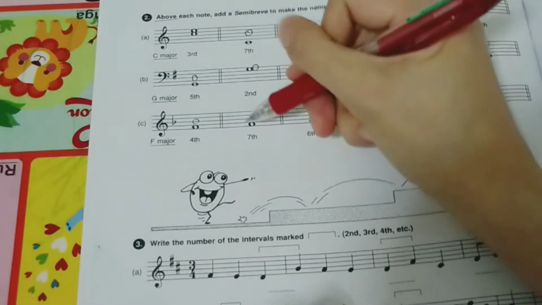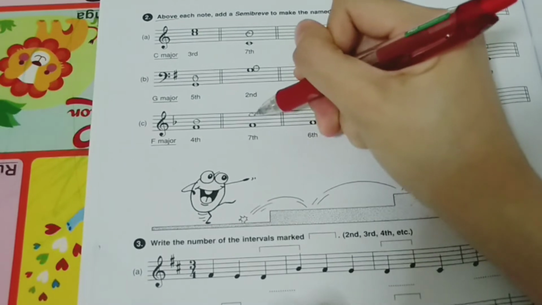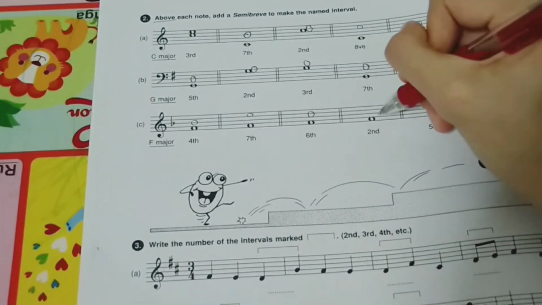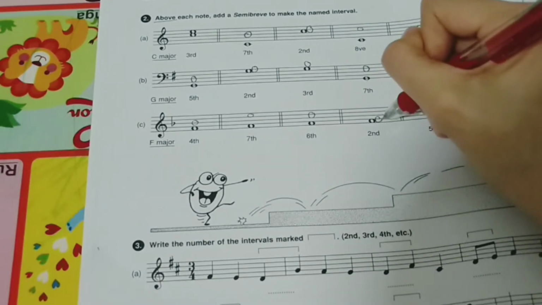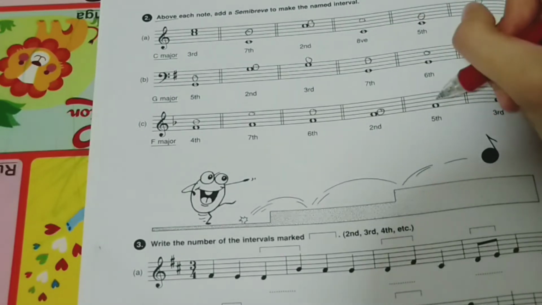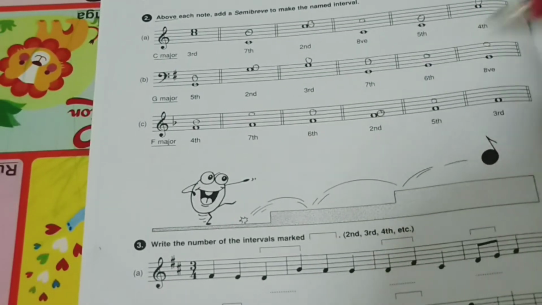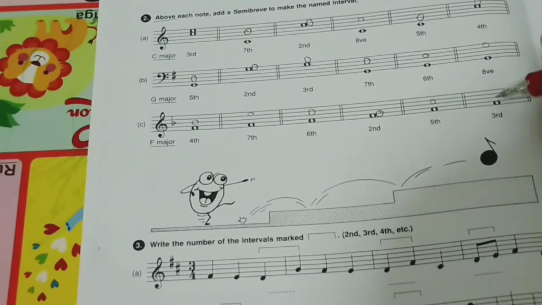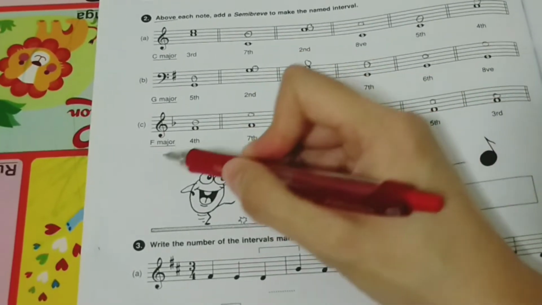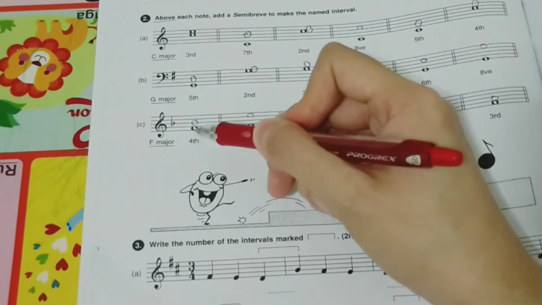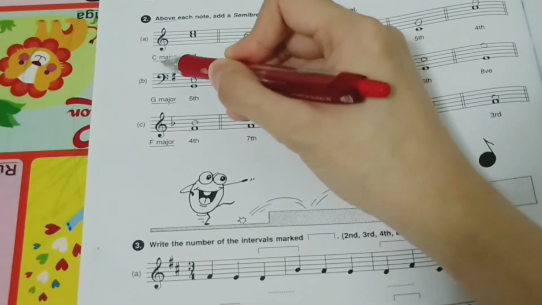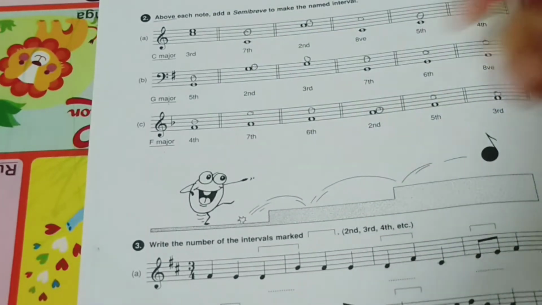Okay, now F. B flat will be the fourth. 7, F to E. 6, F to D. Second, F to G, again right beside, not on top. Now fifth, F to C, and third, F to A. And all of this starts from the key note. So the key is F major. The starting note that they give you is always F, G major, G, C major, C.